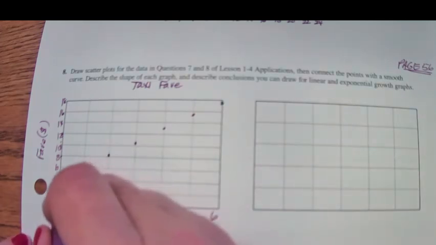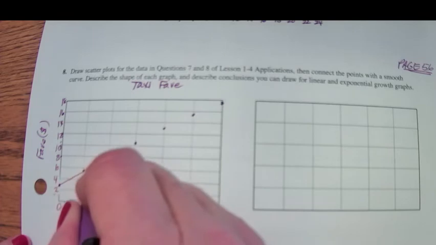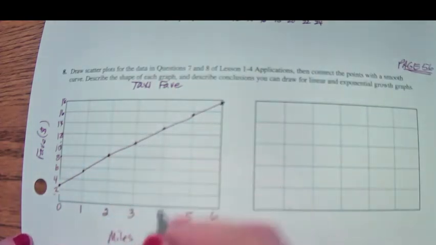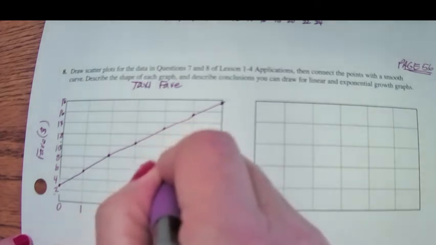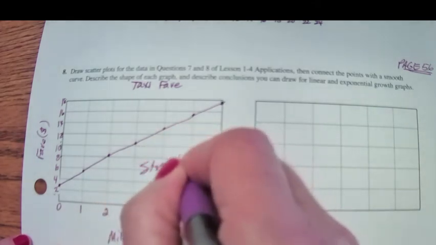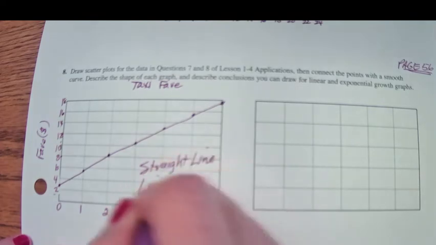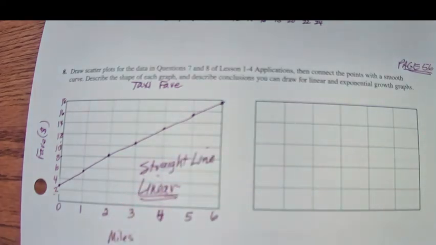And if we are to connect these points, this is basically a straight line. Why? Because this is a linear growth. It goes up by $2.40 for every mile. So we're not surprised that that looks like a straight line.